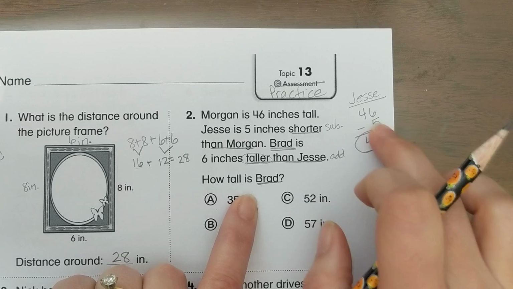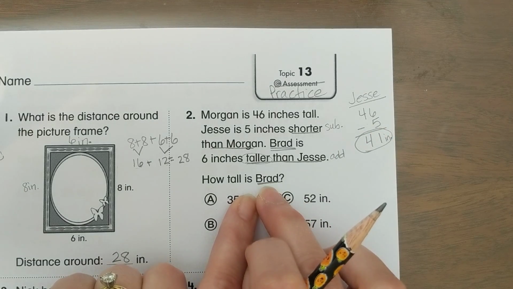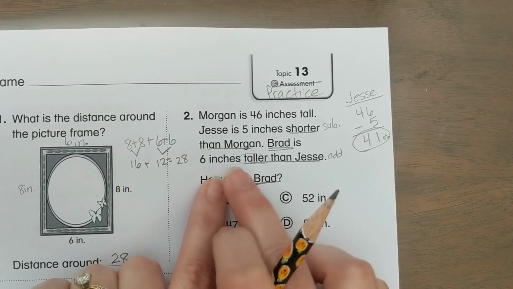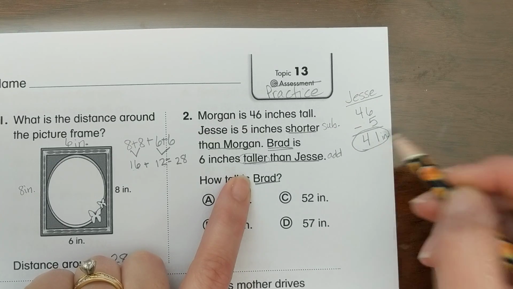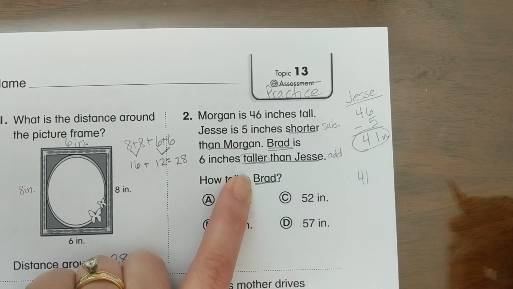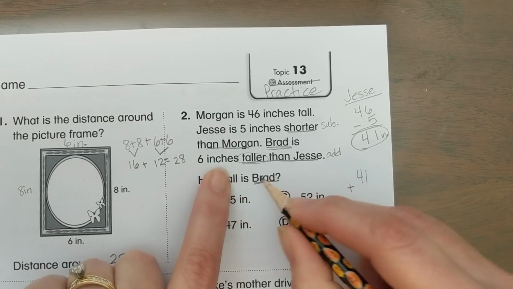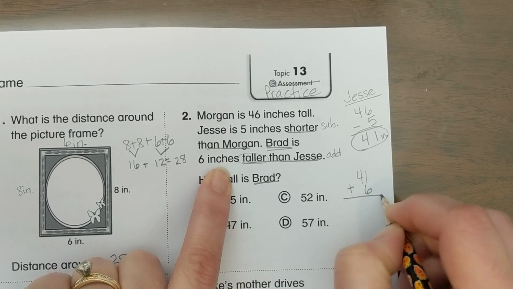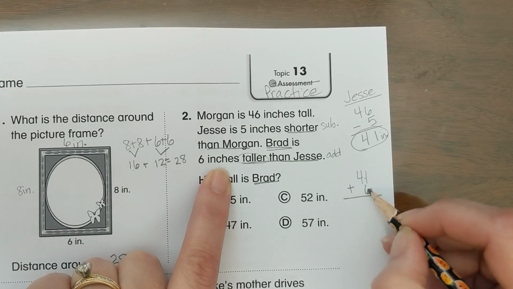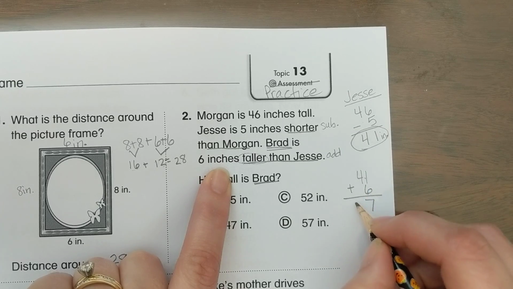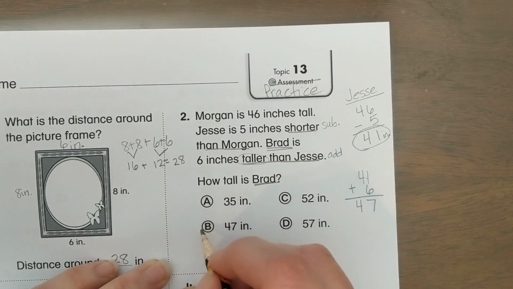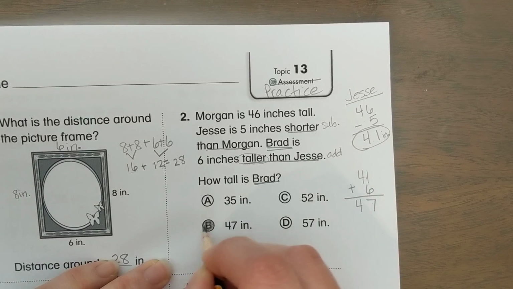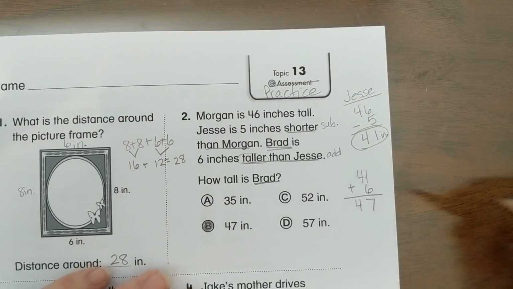Okay, now we need Jesse's number, though, for us to figure out Brad. It said Brad was 6 inches taller than Jesse. So I'm going to take Jesse's number, 41, and I need to add the 6 inches. Okay, 1 plus 6 is 7, and 4 plus 0 is 4. So that means Brad was 47 inches. This was 2 steps to figure it out.